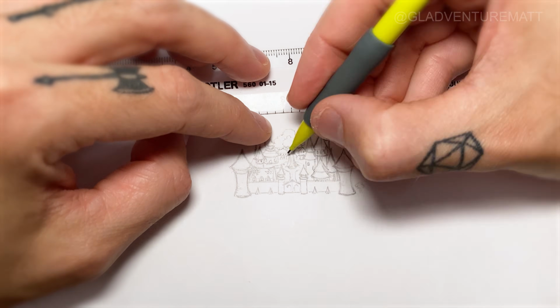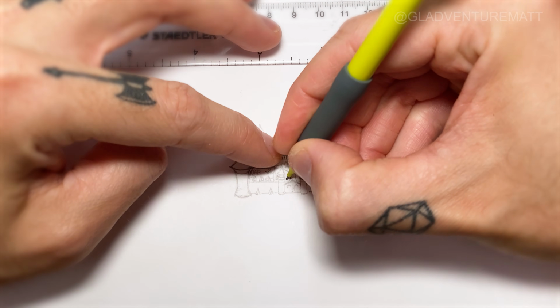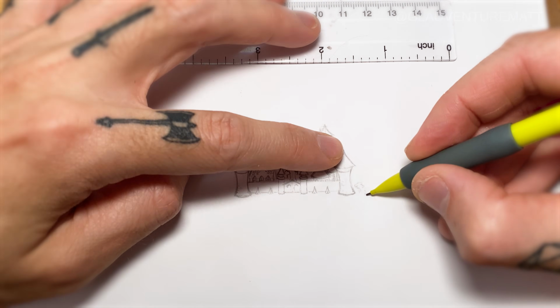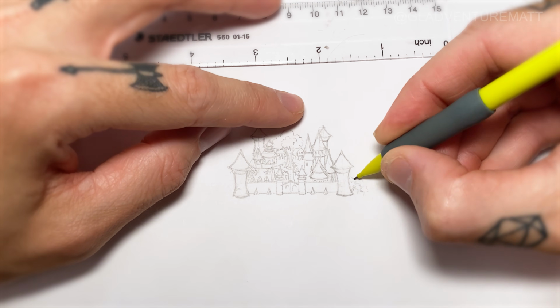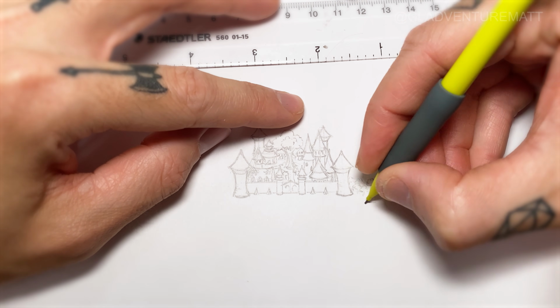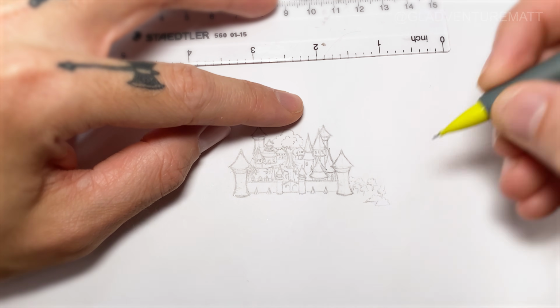And that's looking pretty full inside the palace walls. So I'm moving on to a little bit of foliage around the outside of the palace. Just my typical tree and forest shapes here to pull this whole landmark together.